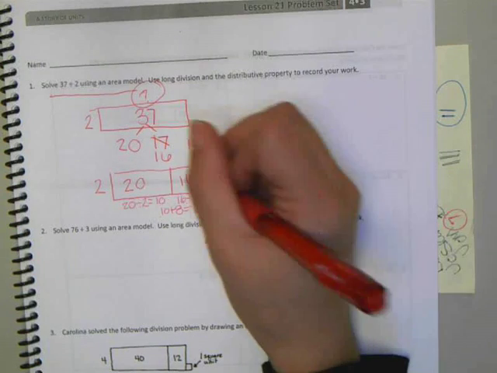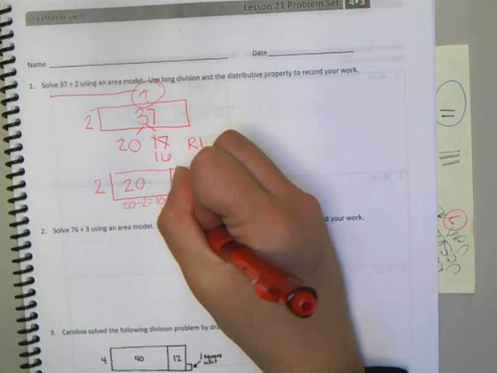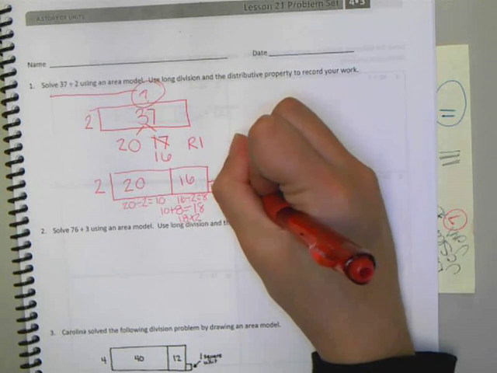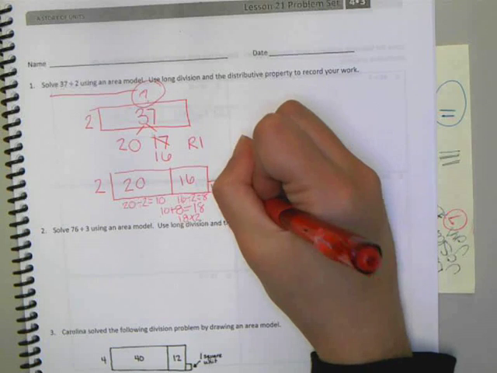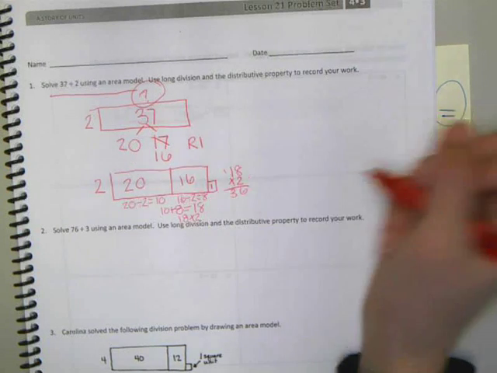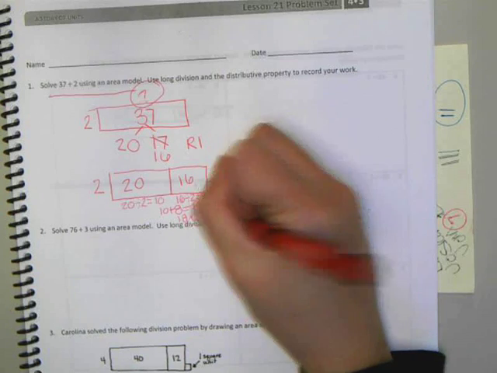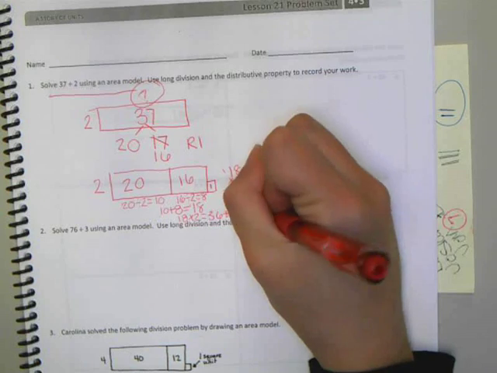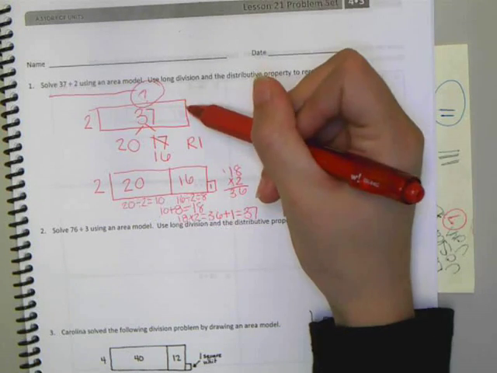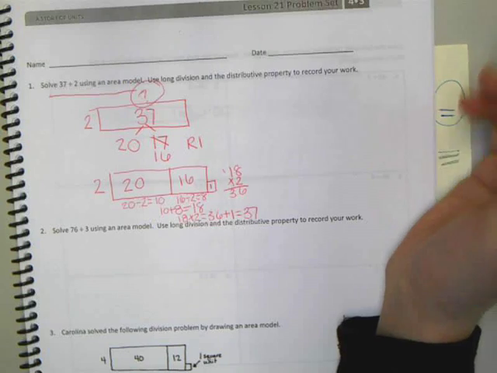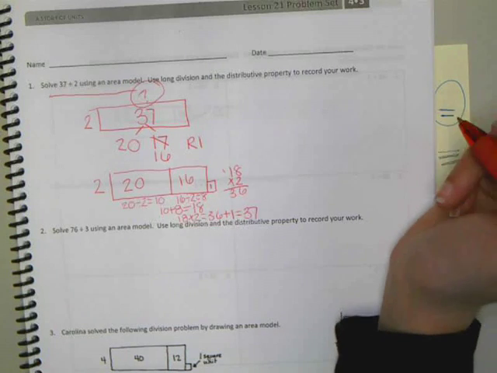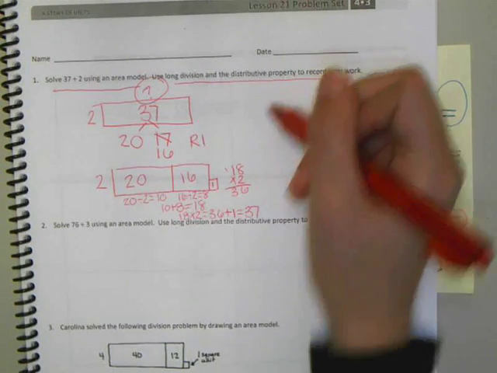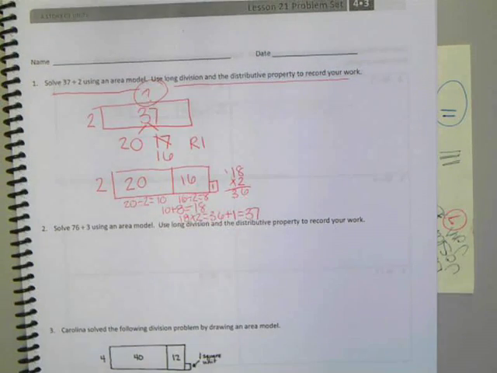So I'm going to test it. I'm going to test it by doing 18 times 2. I'm going to do it right here. 2 times 8 is 16. Carry my 1. There's my 3. So I'm going to add my little remainder in. 36 plus 1 equals 37. Does that match my whole up here? It sure does. All right, so to show it using long division and the distributive property, we showed the distributive property when we did this down here. So we're all set with that.